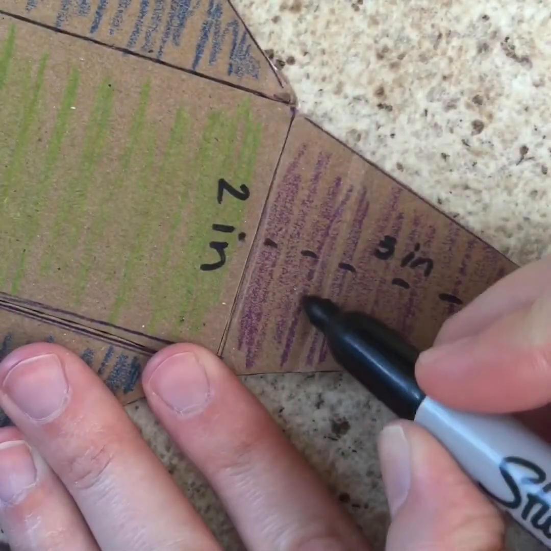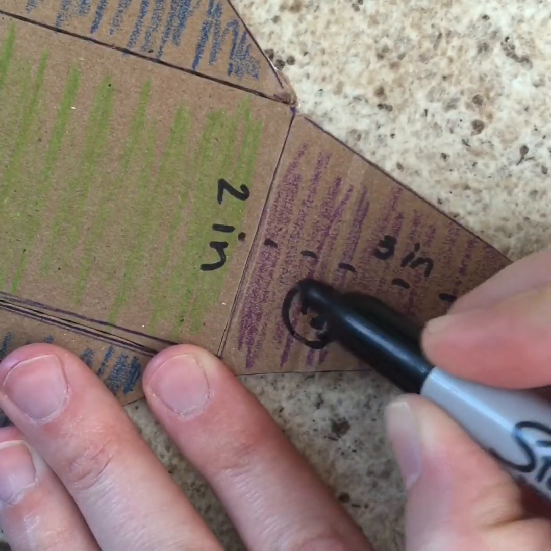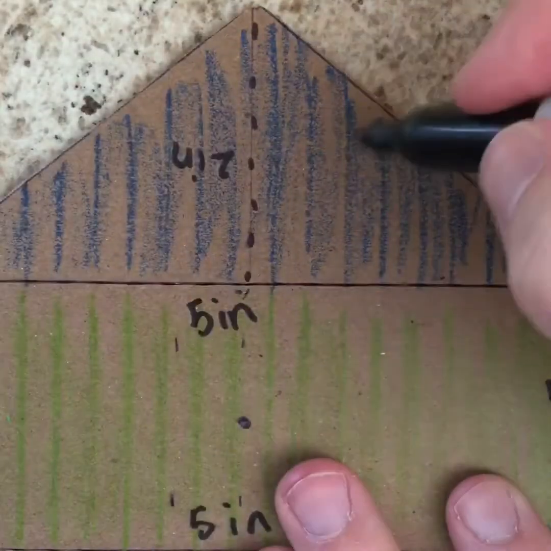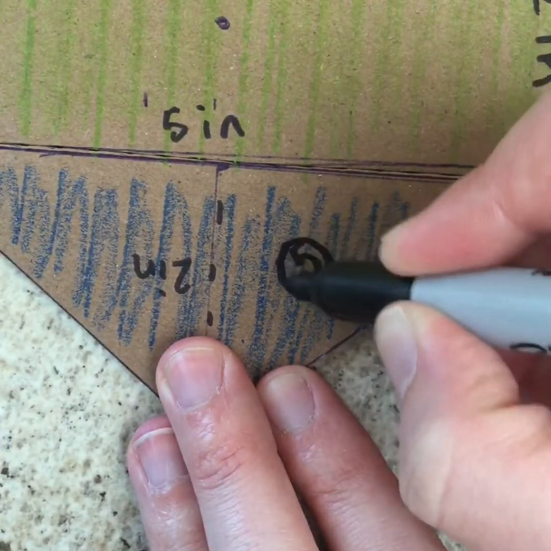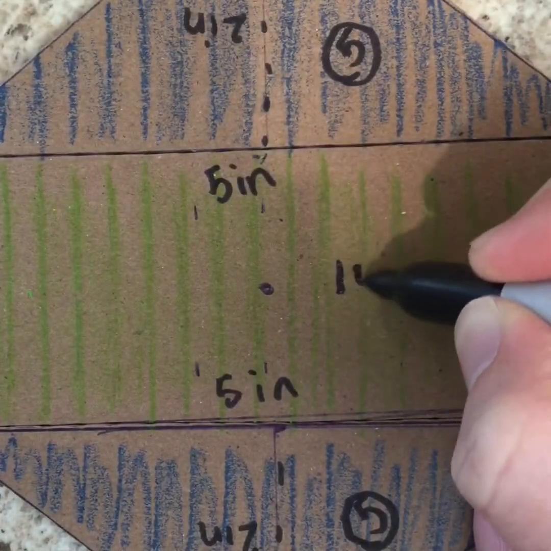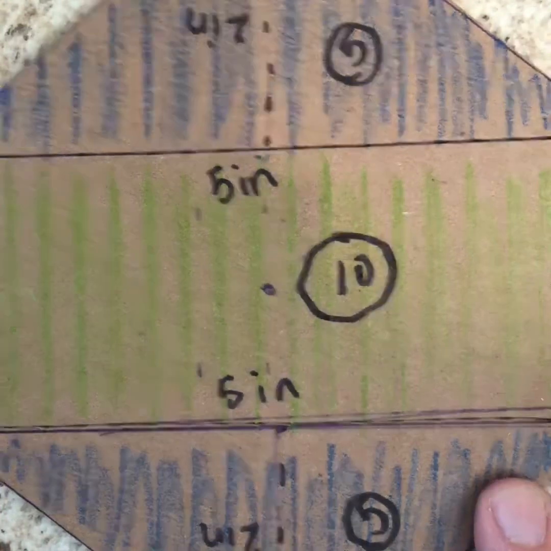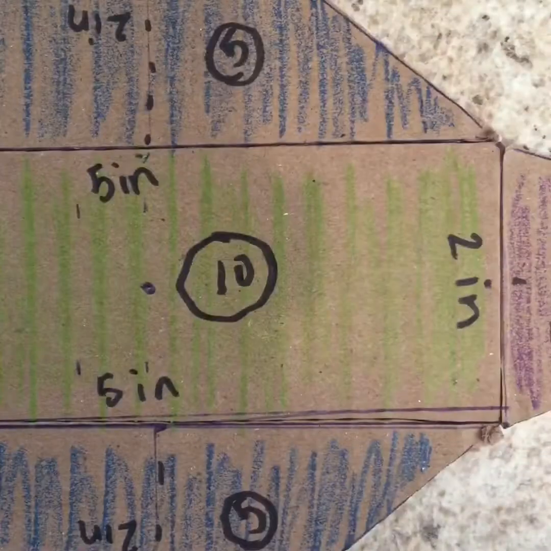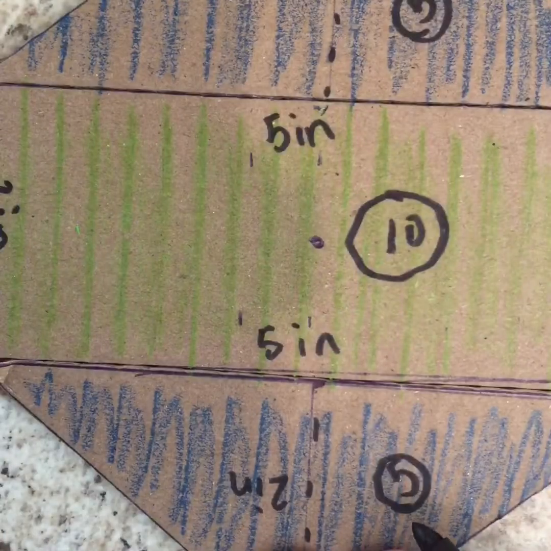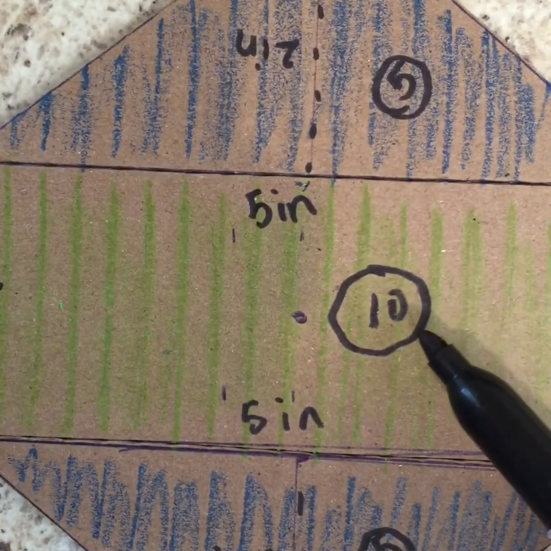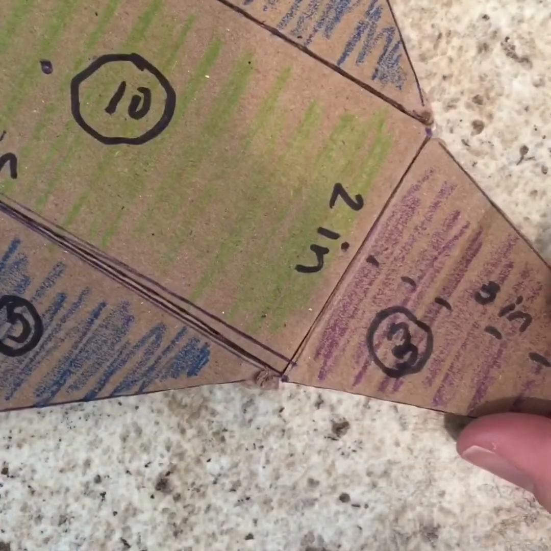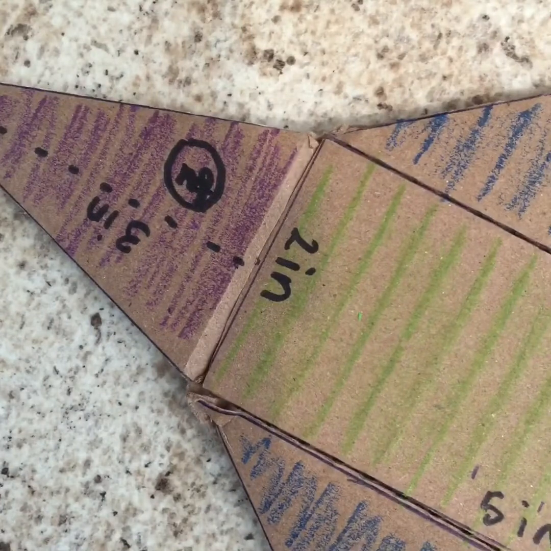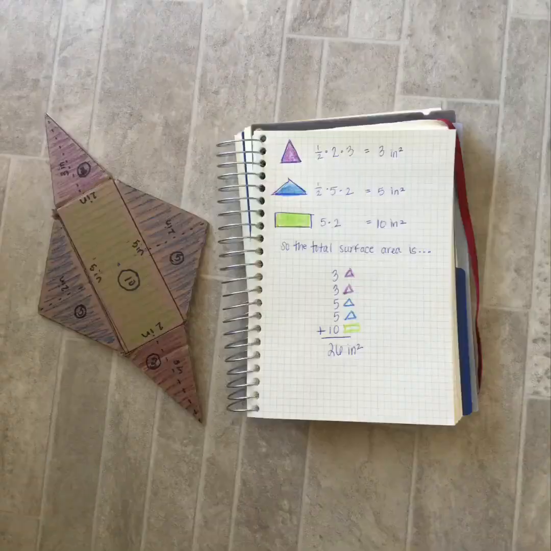This is going to be 3 inches squared. This is going to be 5 inches squared. This is 5 inches squared. And then this is going to be 10 inches squared. So if you're with me, we could do 3 plus 3 plus 5 plus 5 plus 10, and you would get 26 inches squared for the entire surface area. I'm going to go ahead and break that down for you and post a picture of everything together so that you can see it and screenshot it for notes.